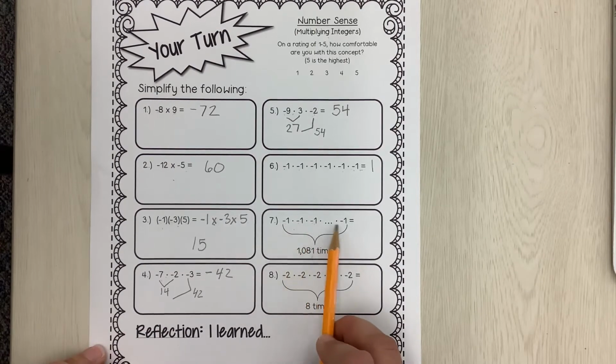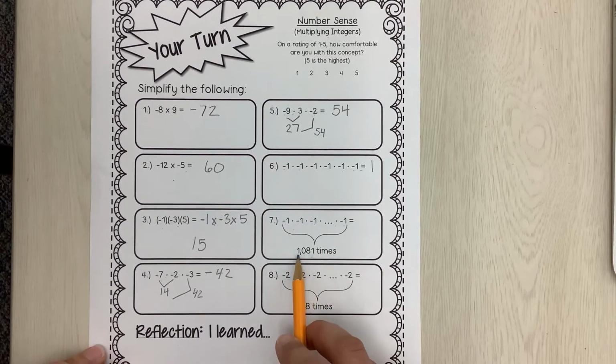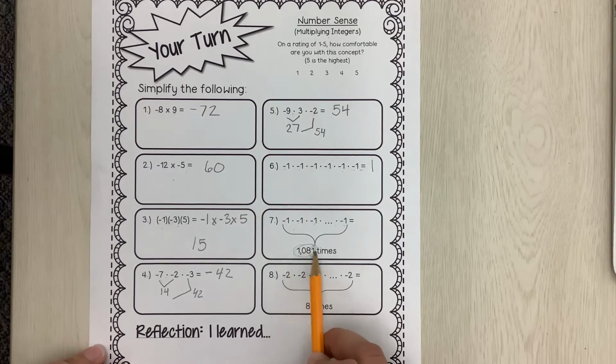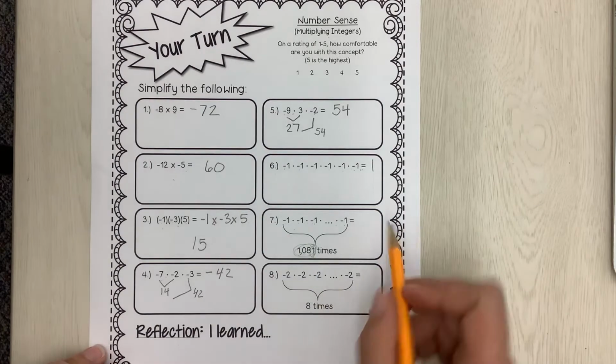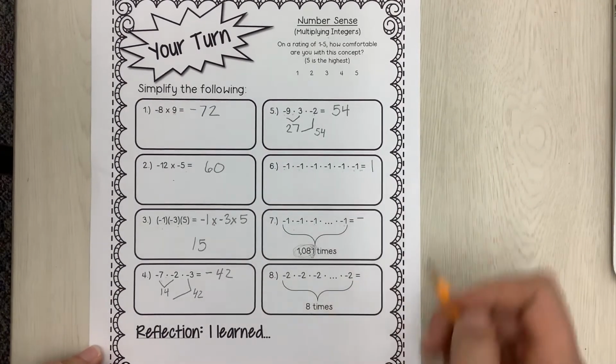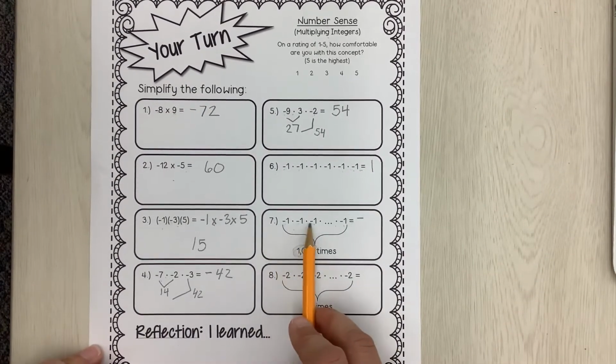Again, -1s we're multiplying, but we're going to do it 1,081 times. The 1 in the 1,081 is odd, which tells me that this whole number is going to be odd because the ones place digit, which is a 1, is odd. So it has to be negative because it's an odd number of negatives up here.